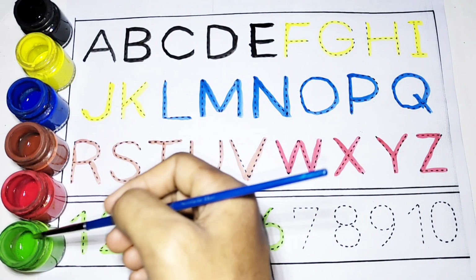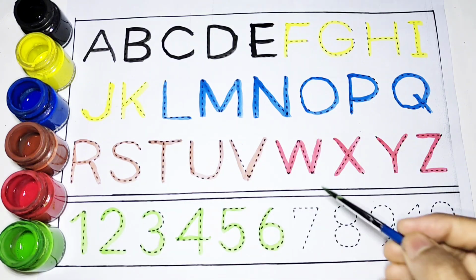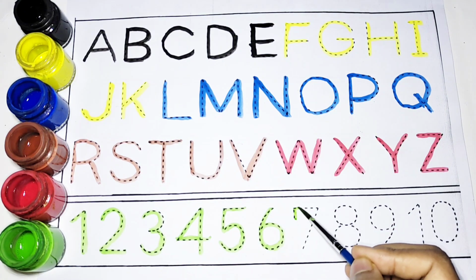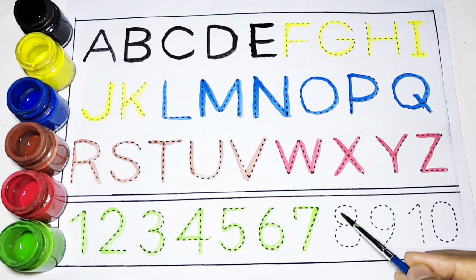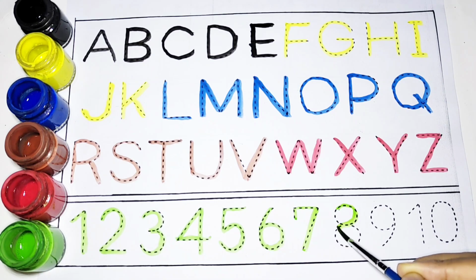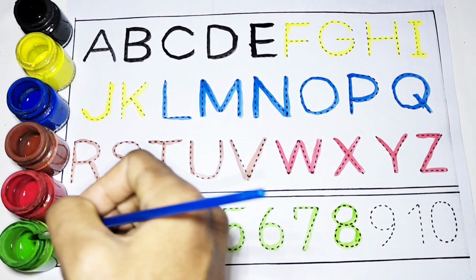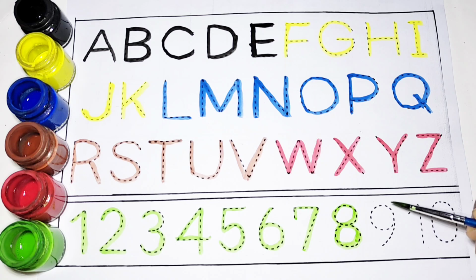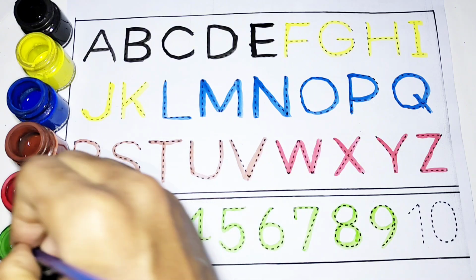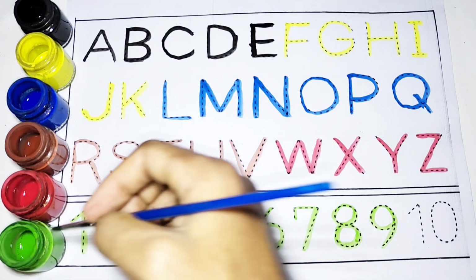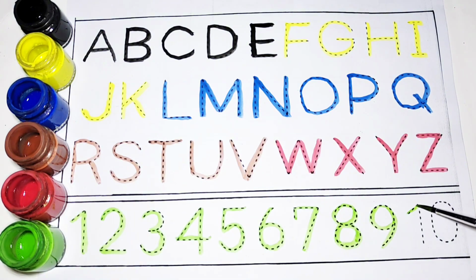Green color. Now we draw 7. The number 7. And the next one is 8. E-I-G-H-T, 8. Now we draw 9. The number 9. And the next one is 10. T-E-N, 10.